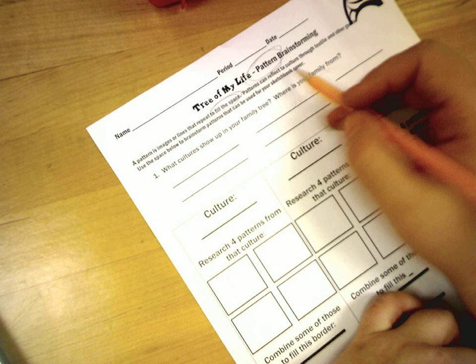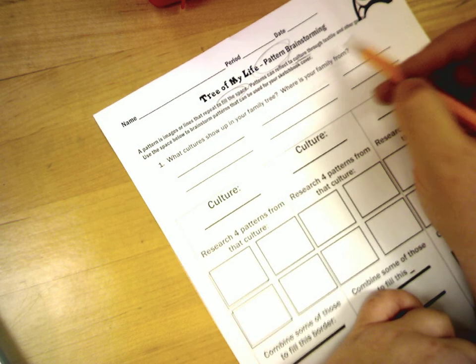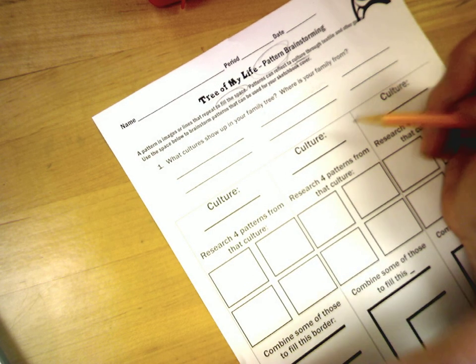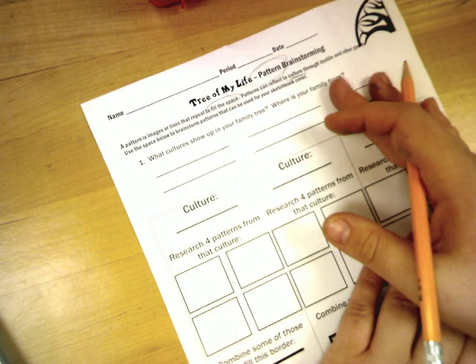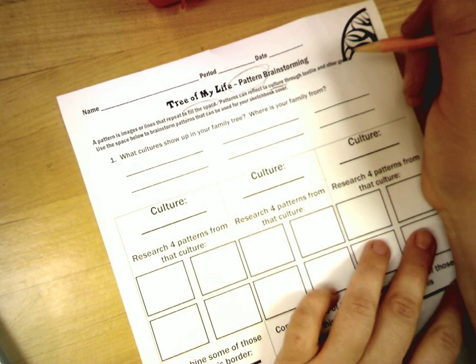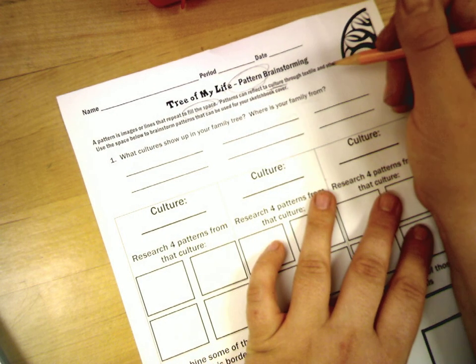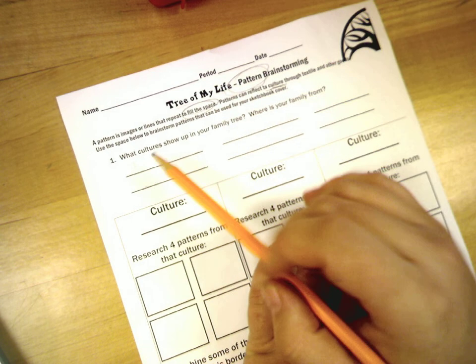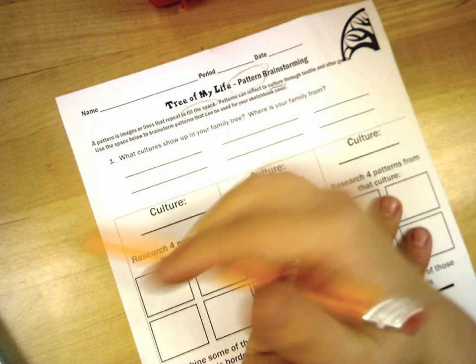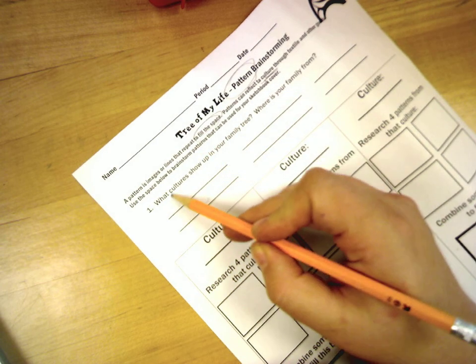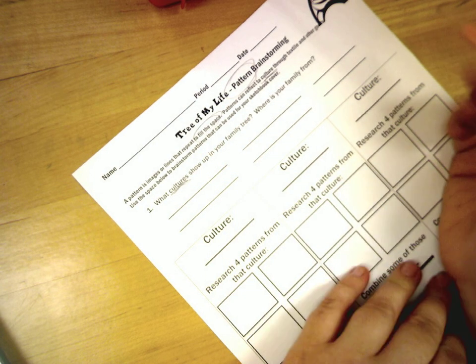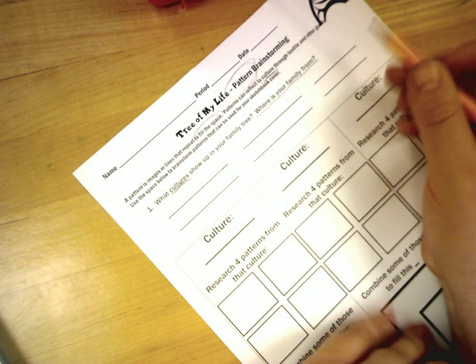Now, patterns can reflect culture through textile and other goods. In cultures, you will find certain patterns repeat and show up throughout their goods. So with that, we are going to be talking about that homework that we had the other night, because the first question you will notice is, what cultures show up in your family tree? Where is your family from?